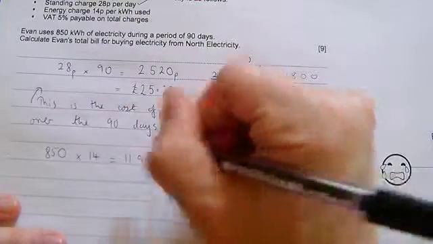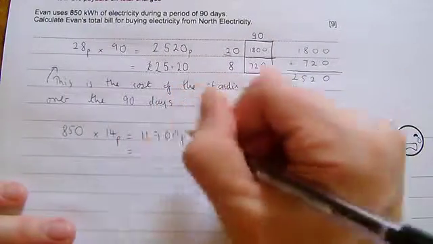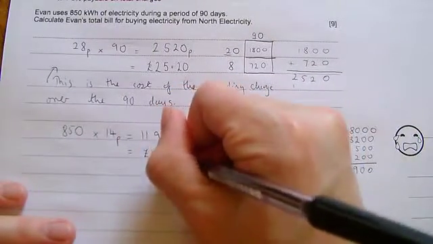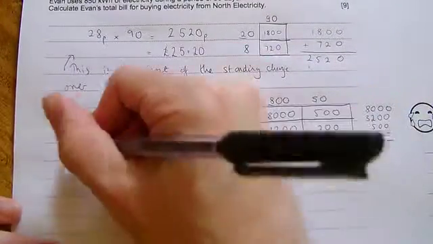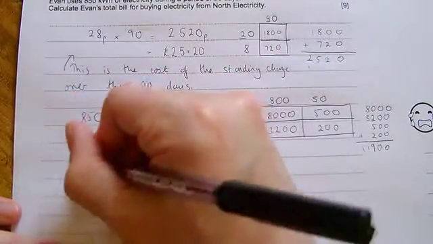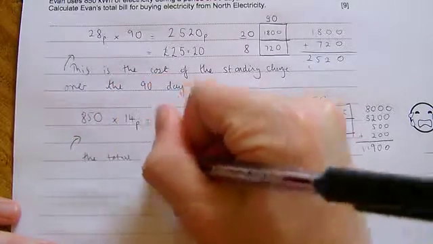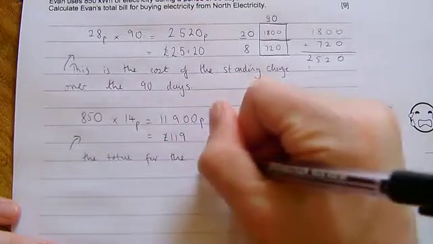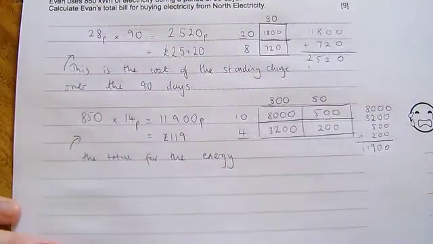But again that answer is in pence, it's 14p per unit used. So I divide by 100, and that gives me £119. I'll label that as the total for the energy. Okay, so I can tick that off now.